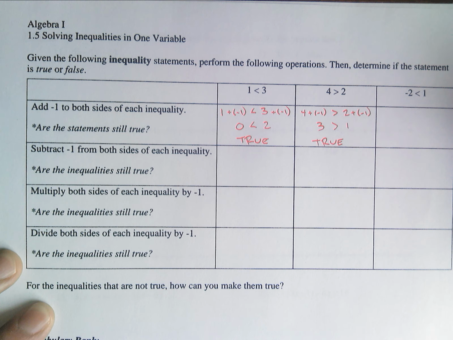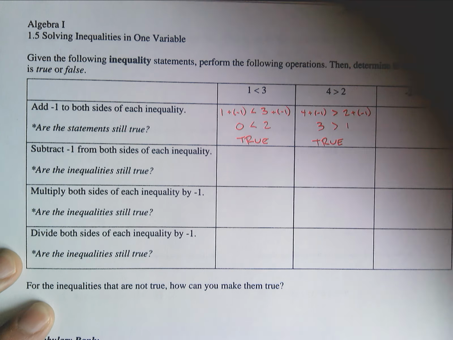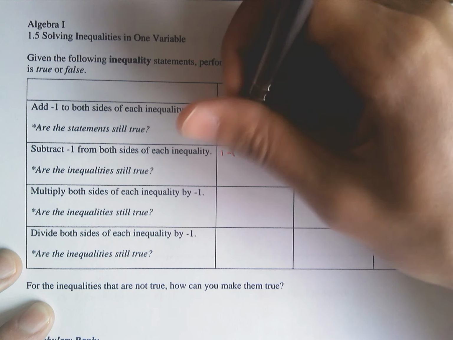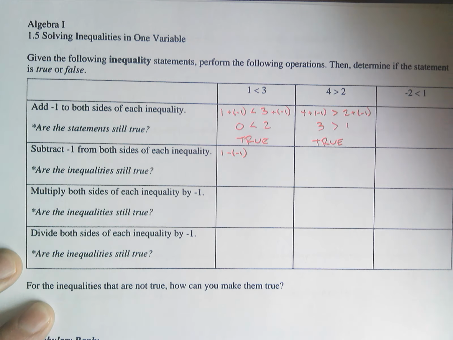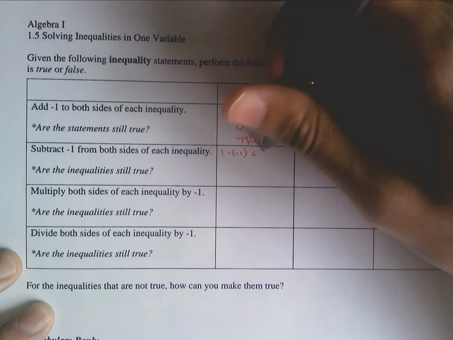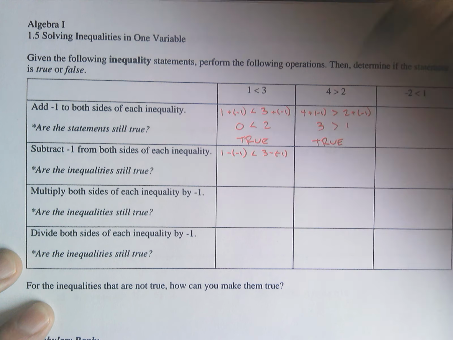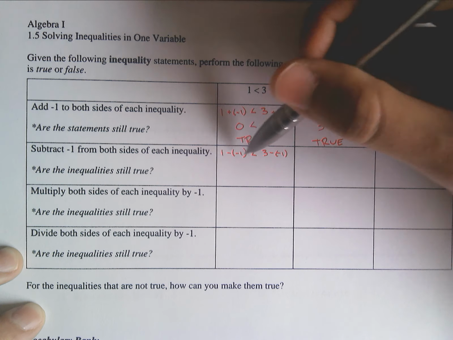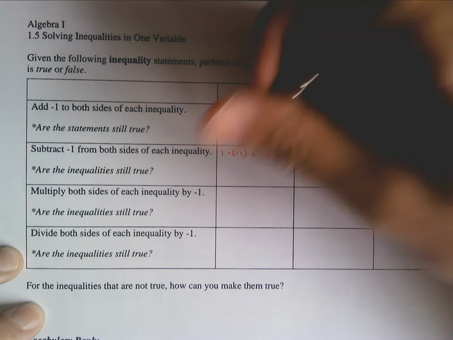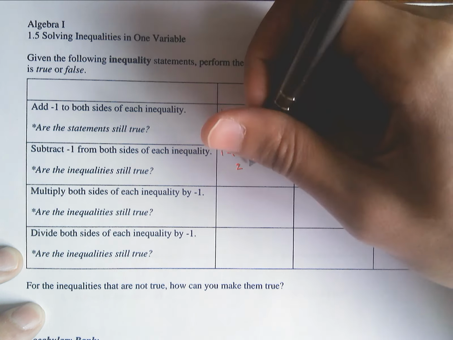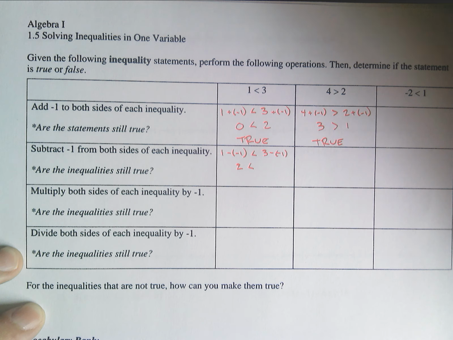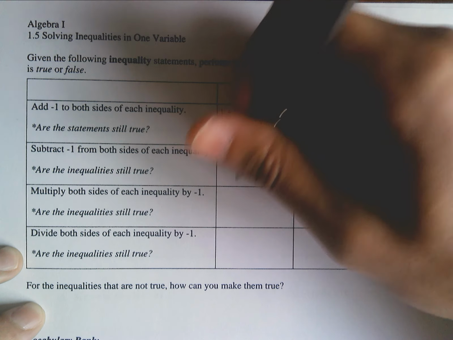Let's subtract negative 1 from both sides. So let's return to this first column. 1 is less than 3. Let's subtract negative 1. So we have 1 minus negative 1 less than 3 minus negative 1. And notice I'm using parentheses. So 1 minus negative 1, that's the same as adding positive 1. So we have positive 2 is less than 3 minus negative 1, again the same as adding a positive 1. We have 4. Is 2 less than 4? That is true, yes.